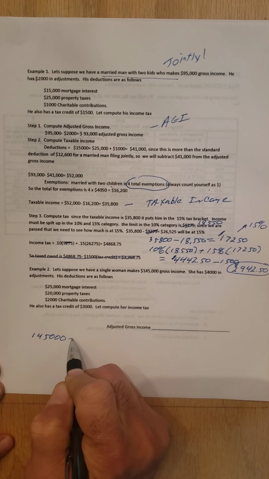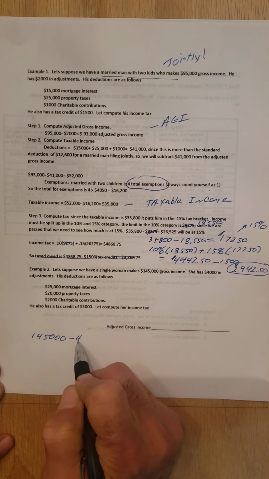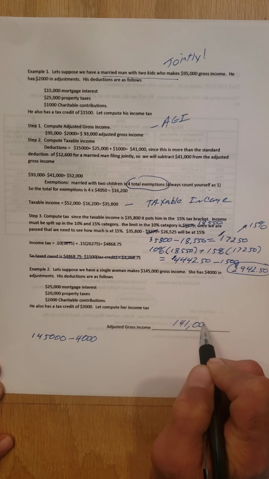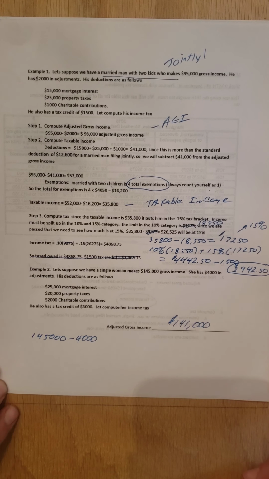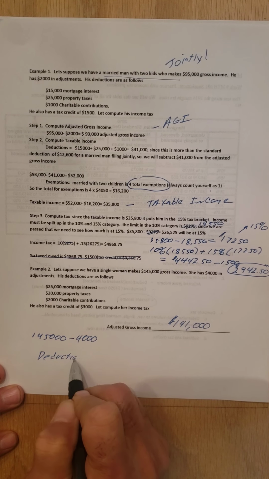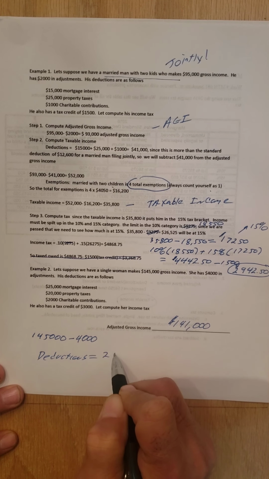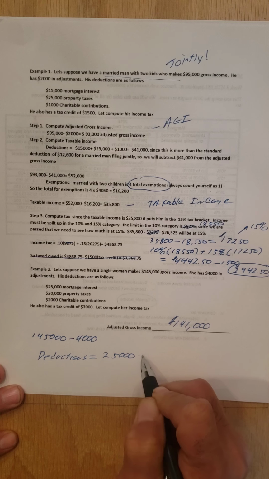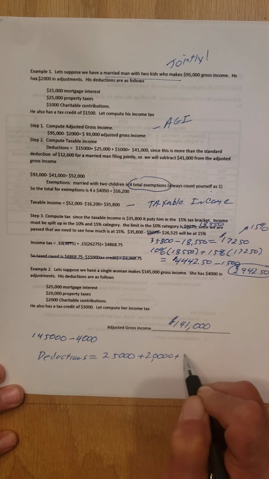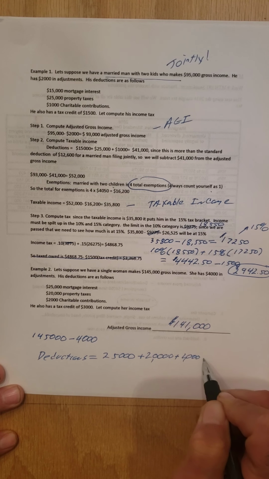So this would be step one. I'm going to take $145,000 minus that $4,000. That gives me $141,000. That is her adjusted gross income. Her itemized deductions are $25,000, $20,000, and $2,000.